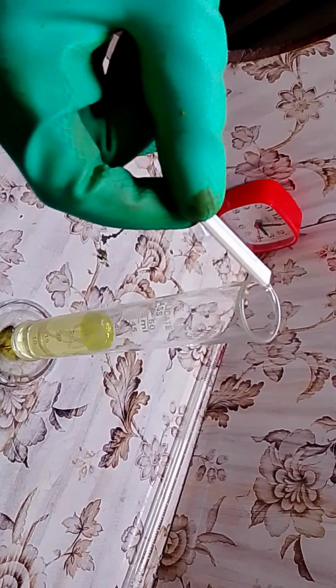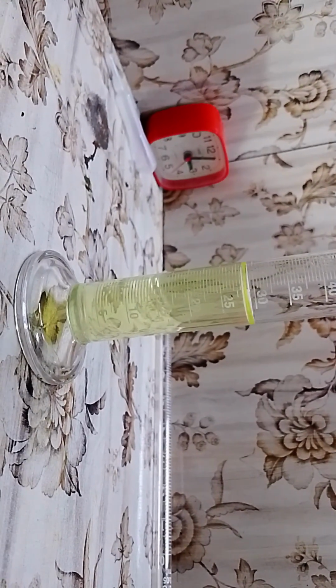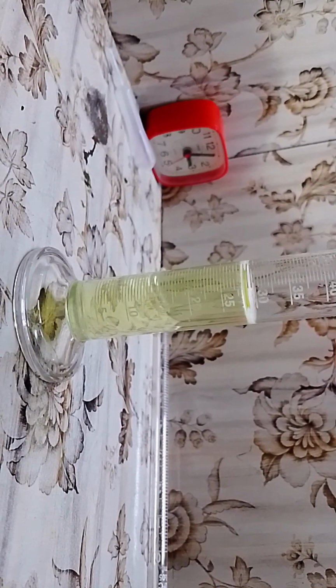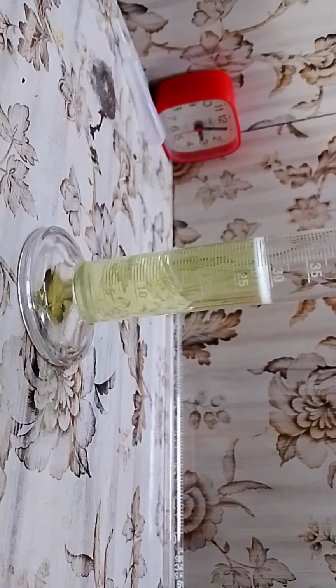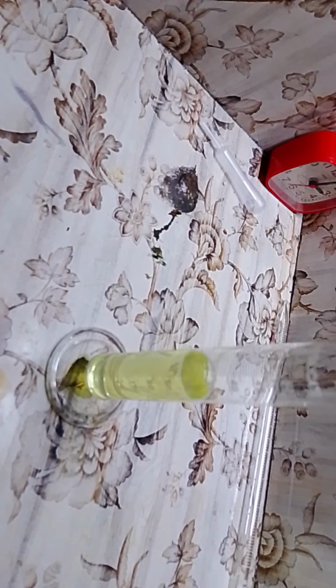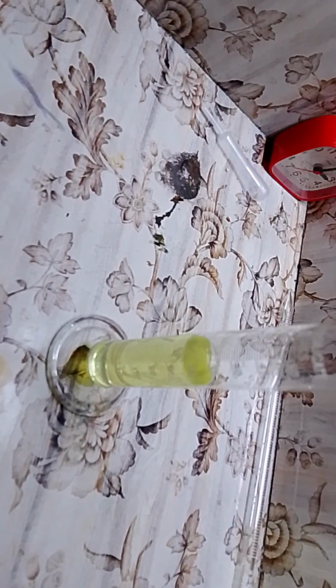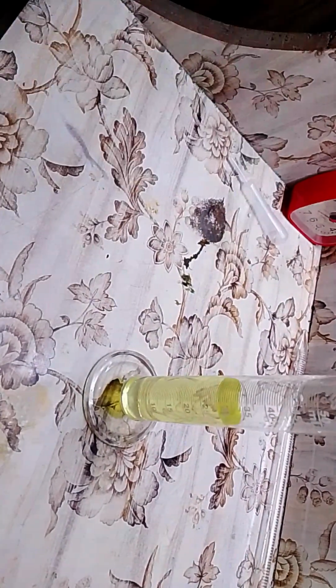Look at the solution below. I'll add the basic sodium carbonate and it will show effervescence immediately. That's the evolution of carbon dioxide. Great. So the first test for acid has been confirmed, that this is an acid. Totally all of it has dissolved.